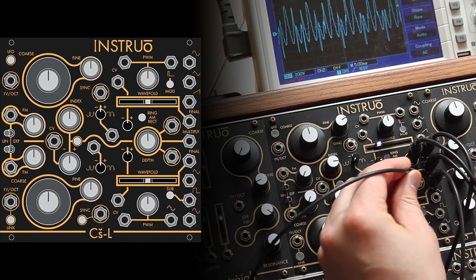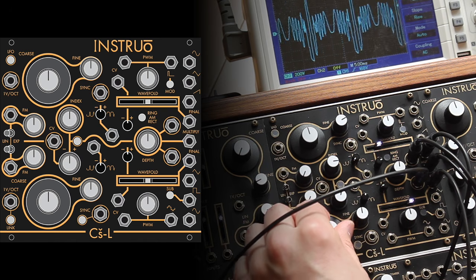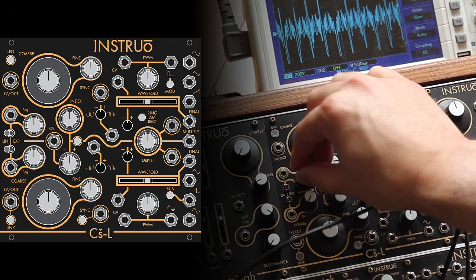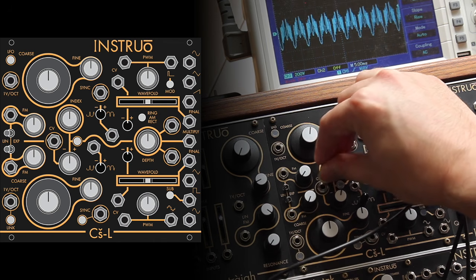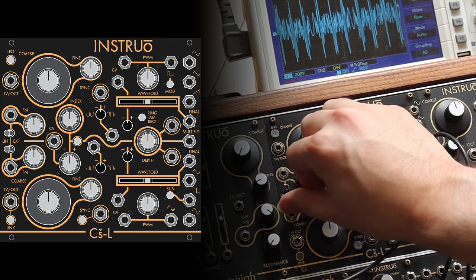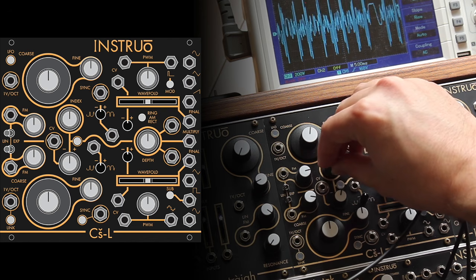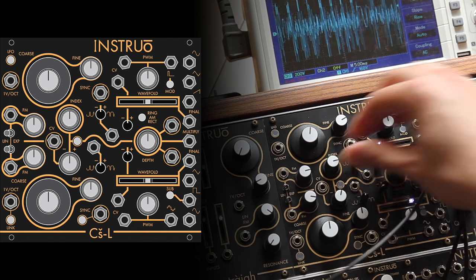Multiplying the two final outputs of the two voices. Let's go cross FM.